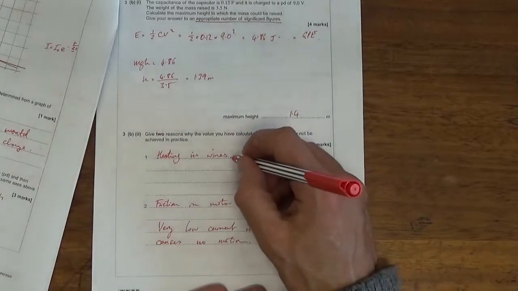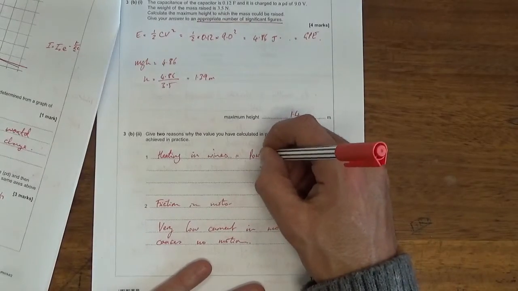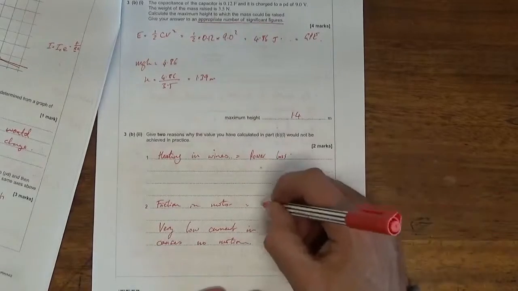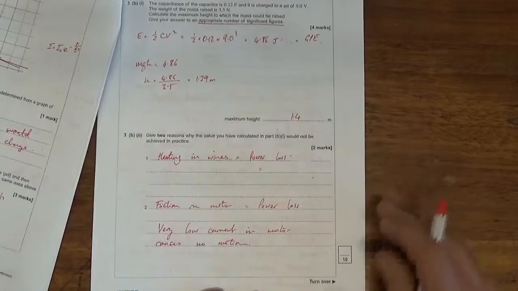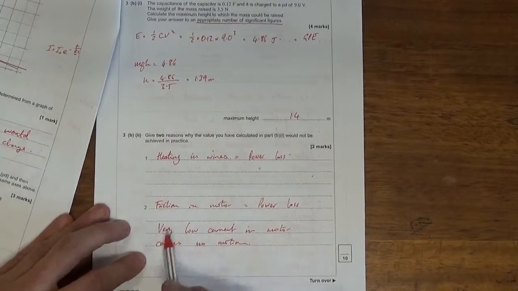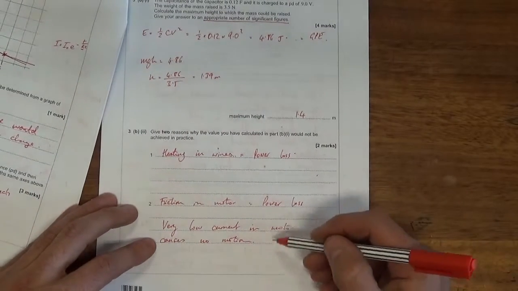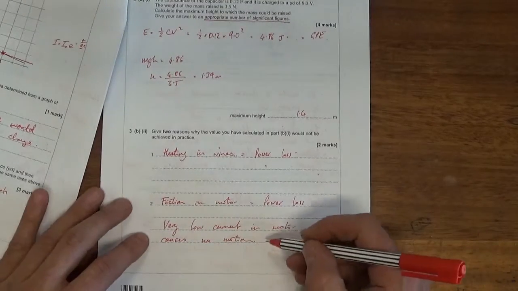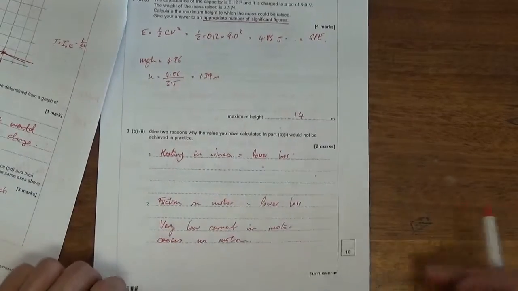Now, once you've done that, why wouldn't it happen in practice? Well, really, it's because the current's going to cause heating in the wires, so that's going to give us some sort of power loss. And friction in the motor is also going to give us some sort of power loss. You could also say that when the current's too low in the motor, it doesn't induce any motor effect in the coil, so the last bit of current won't do anything anyway. It'll just go through the coils.